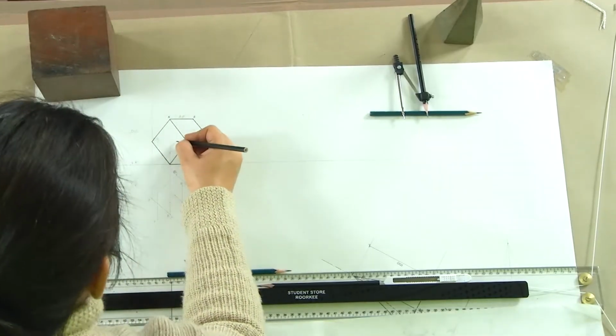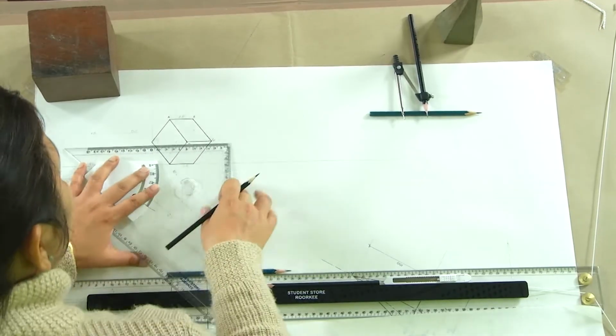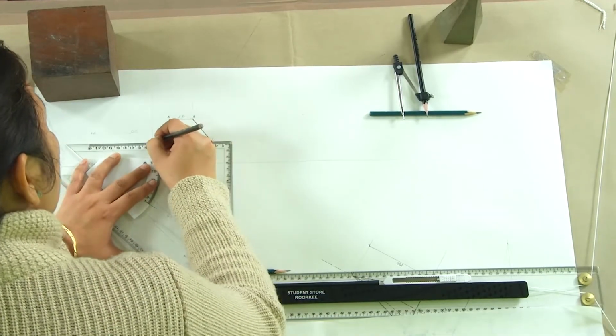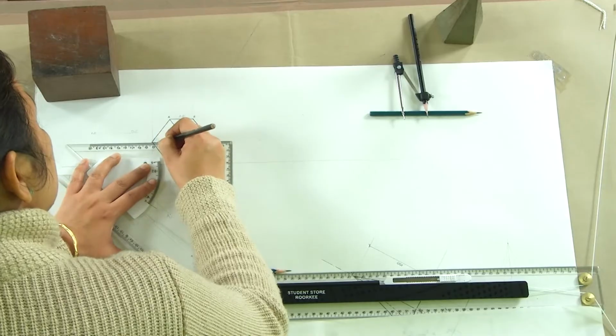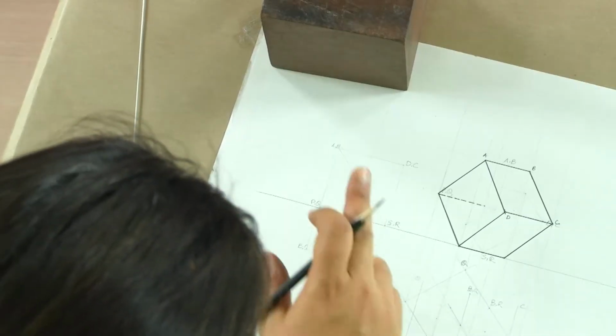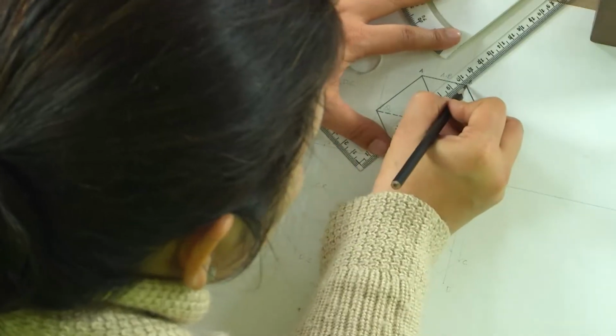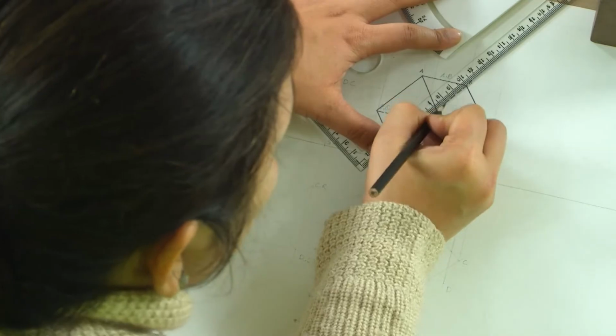We will not be seeing this Q, but you can always draw the dotted lines to depict that this is hidden. So what we have is a PQ. If we had A, B, C, D, P, Q, R and S, then we will only be connecting the lines which originally exist in the solid.